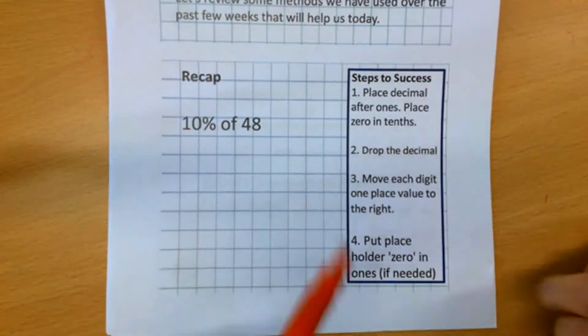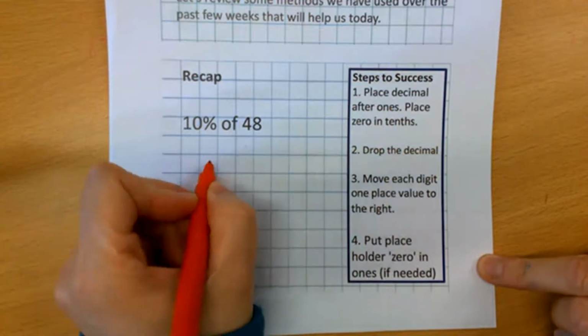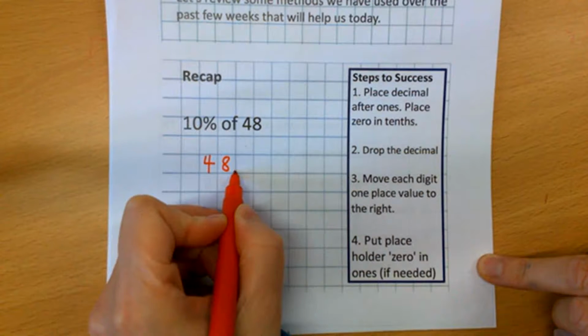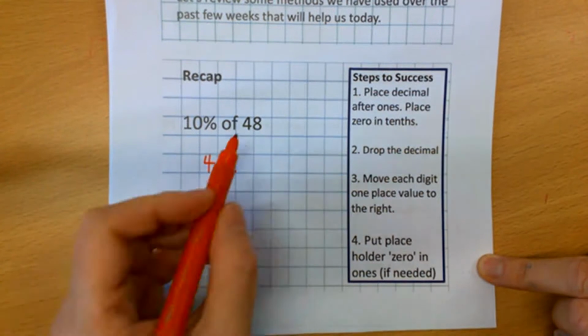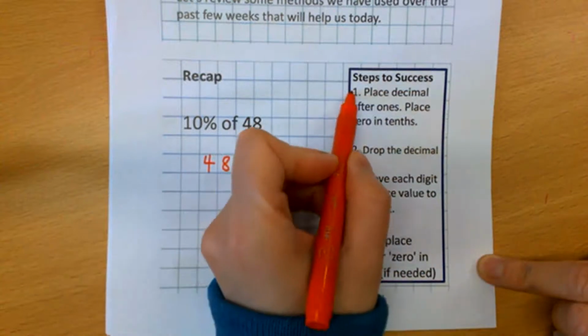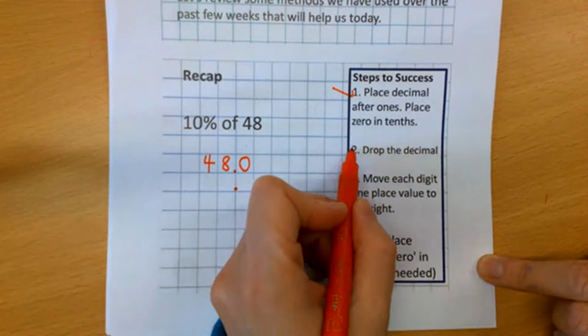Now, number 1, I'm going to place the decimal after the ones. So I'm going to write 48 here and here are my ones. I'm going to place the decimal there and then I'm going to put a 0 in the tenths. I'm now going to drop my decimal.